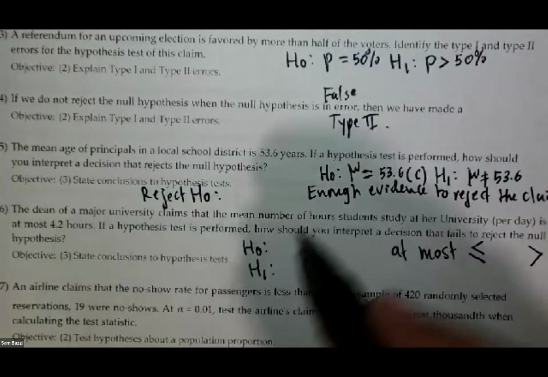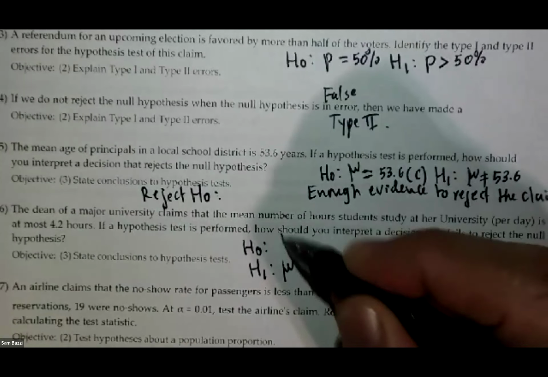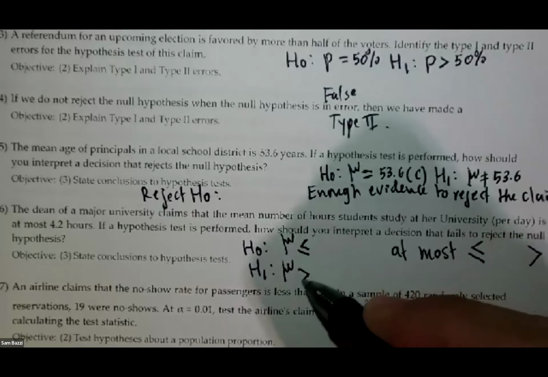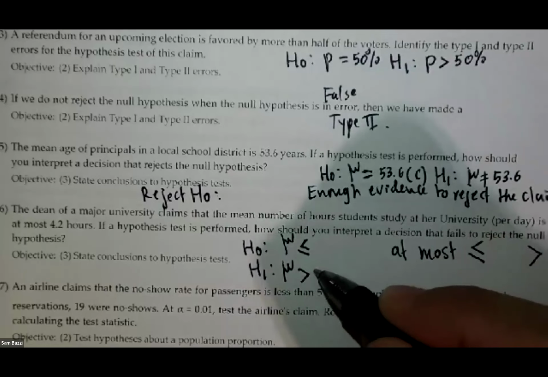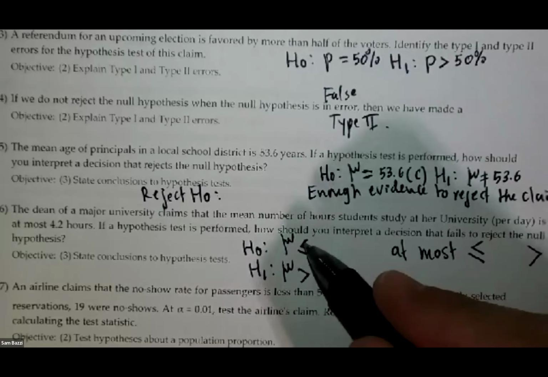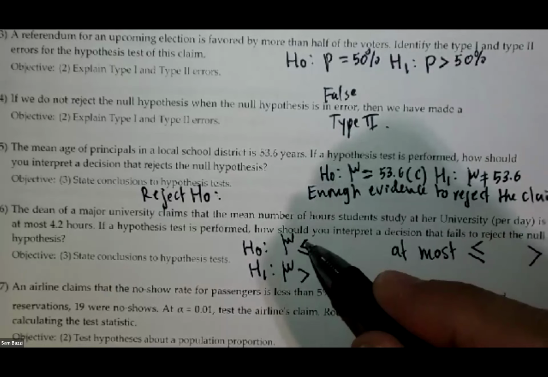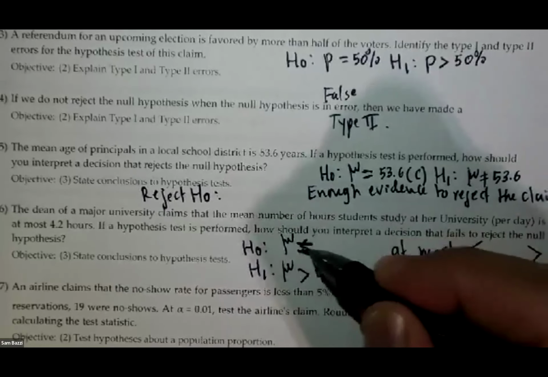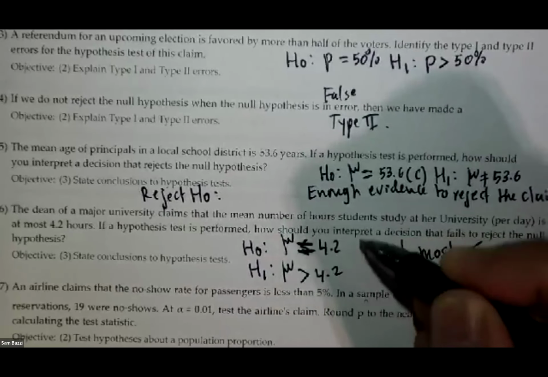So it says the mean is at most, and this is a greater than. The greater than has to be in the alternative hypothesis. But since your null hypothesis, guys, cannot have any signs but the equal sign, we will replace this with the equal sign. And this is the claim.